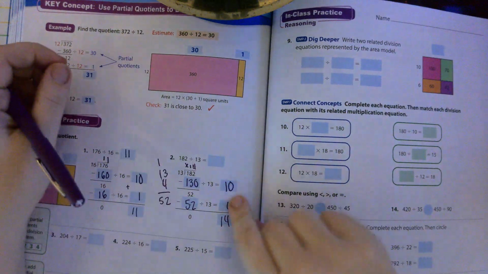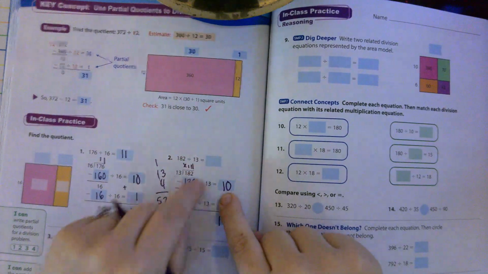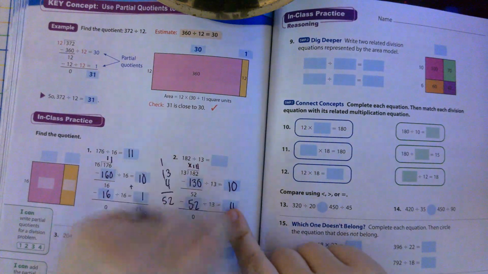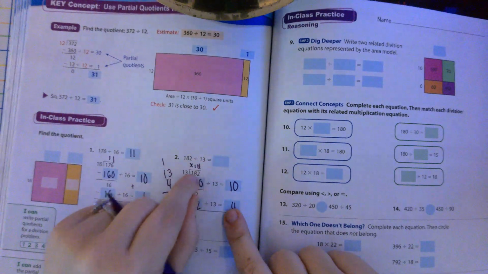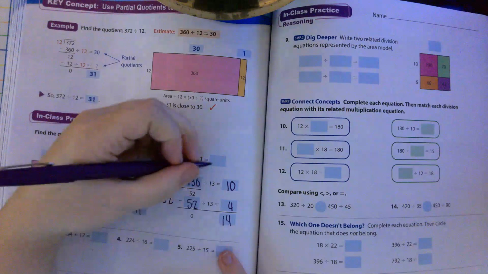All this side thing is doing is the same thing we do up here. It's okay if you want to do the side version instead, but it's a lot easier for me to use this. You choose what's best for you to do.